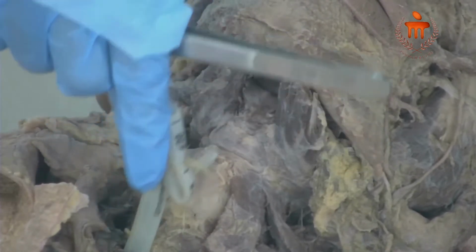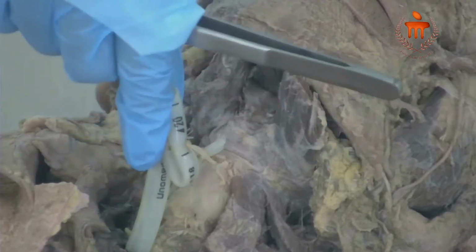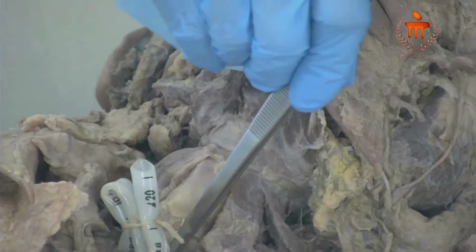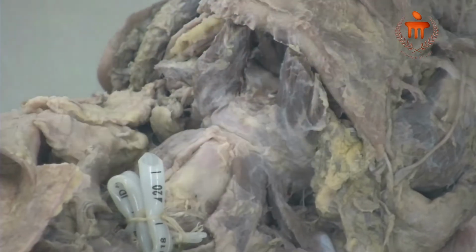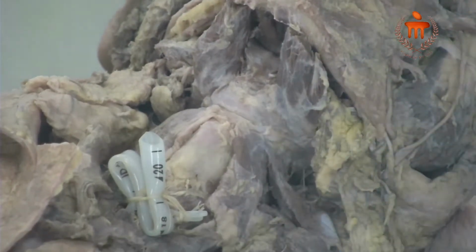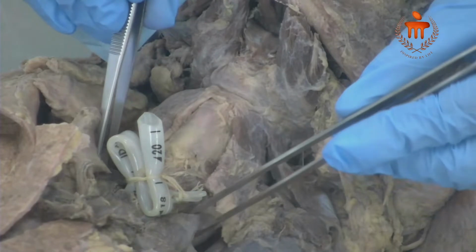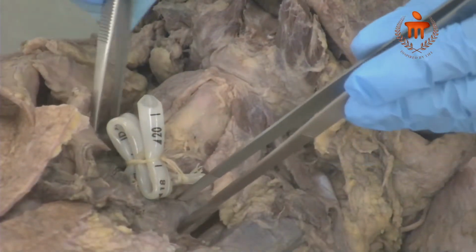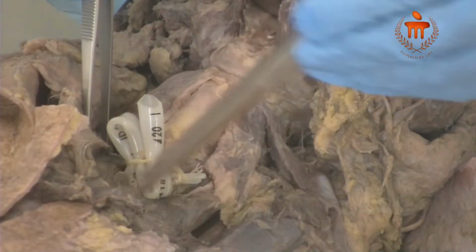This tube is showing that it goes to the trachea. So this is the ring of the trachea here. Over this ring, this is the thyroid gland. Two lobes of thyroid gland. I am just holding by the forceps, and anteriorly the isthmus of the thyroid gland is there.